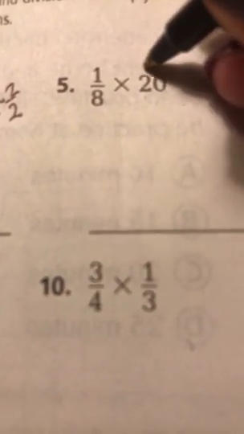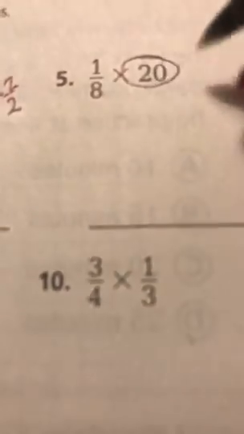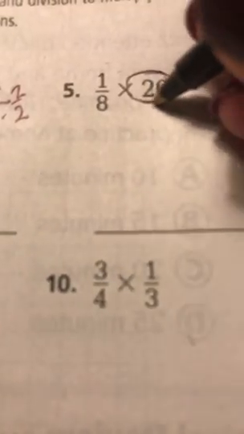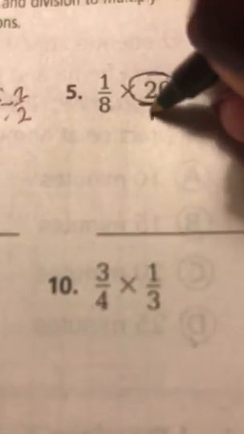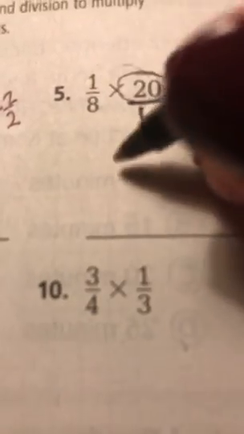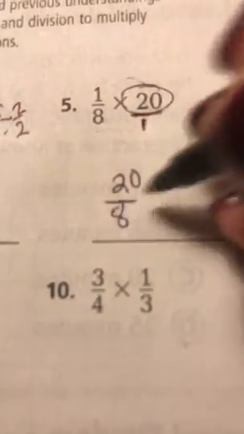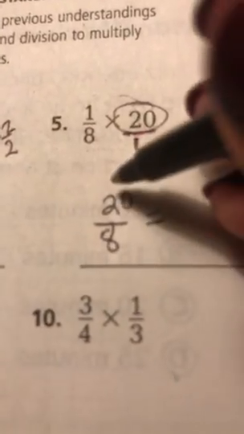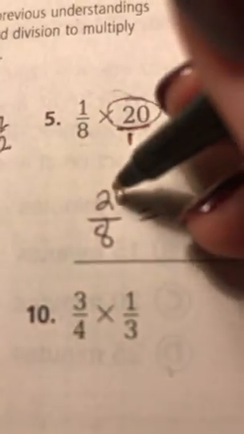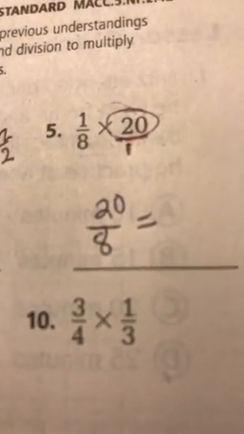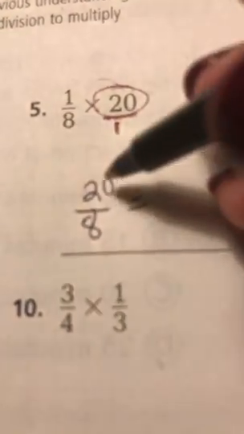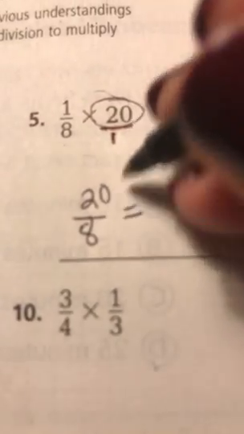Here again, anytime we're multiplying by a whole number, it's just our whole number times our numerator, and the denominator stays the same. The rule we talked about is that 20 wholes is the same thing as 20 over 1. So the whole number times the numerator gives you 20, and the denominator stays the same, which is 8. Then you want to simplify it, to reduce it to a lesser equivalent fraction. In this instance, it's an improper fraction, so I could take it to a mixed number first, or I can go ahead and reduce it.